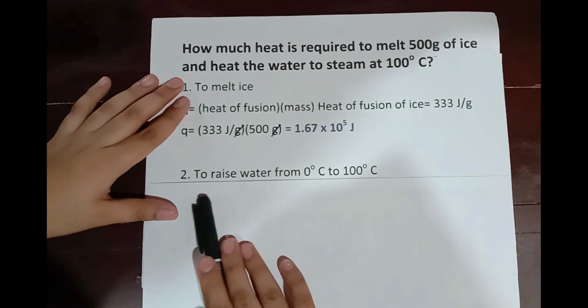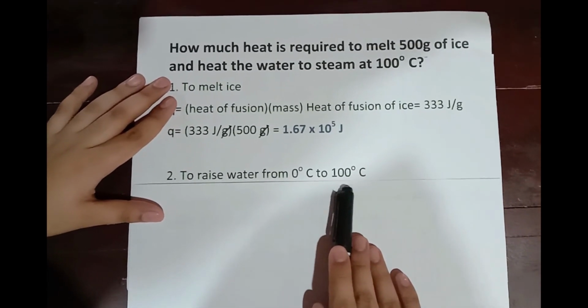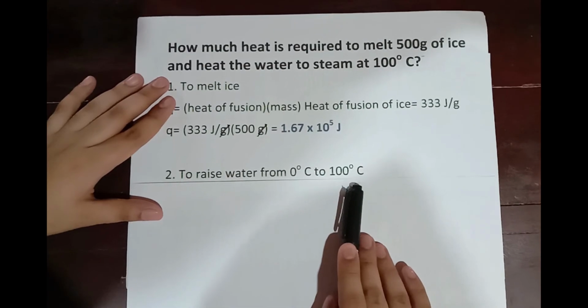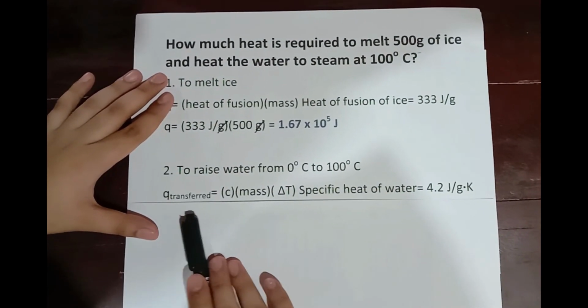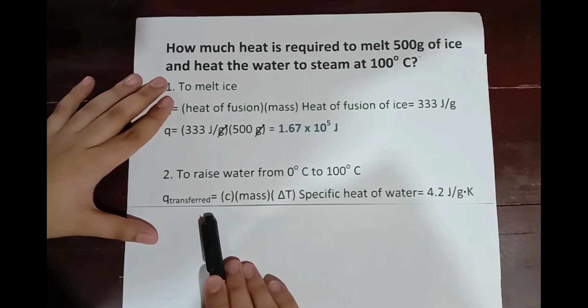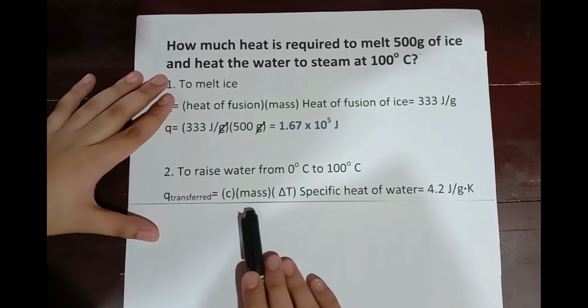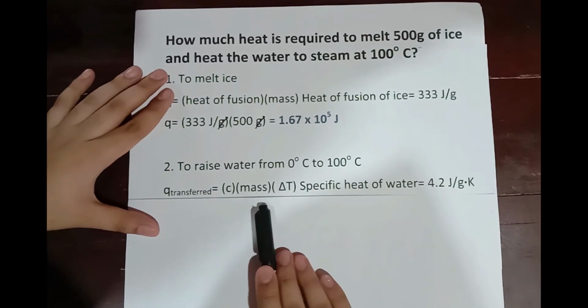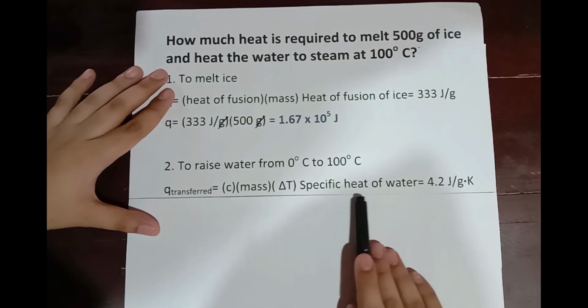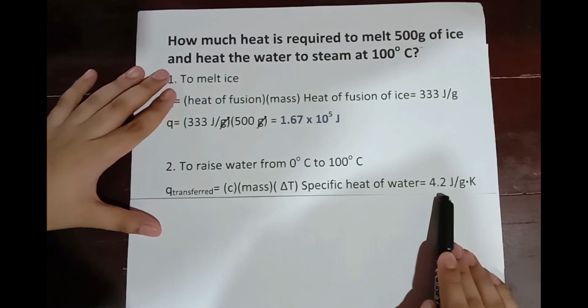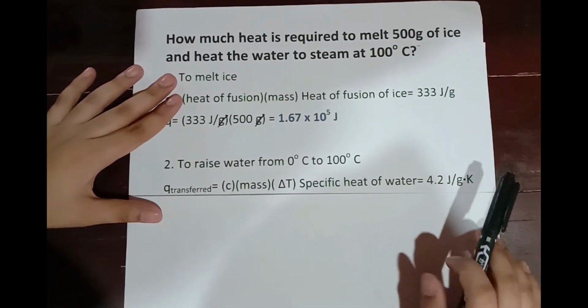Second, to raise water from 0 degrees Celsius to 100 degrees Celsius, we will use the second step formula. The amount of heat transferred is equal to the specific heat of the substance times the mass of the substance times the change in temperature. Remember that the specific heat of water is equal to 4.2 joules per gram Kelvin.